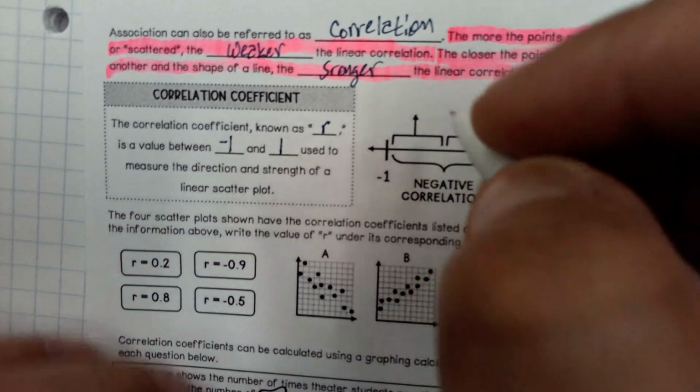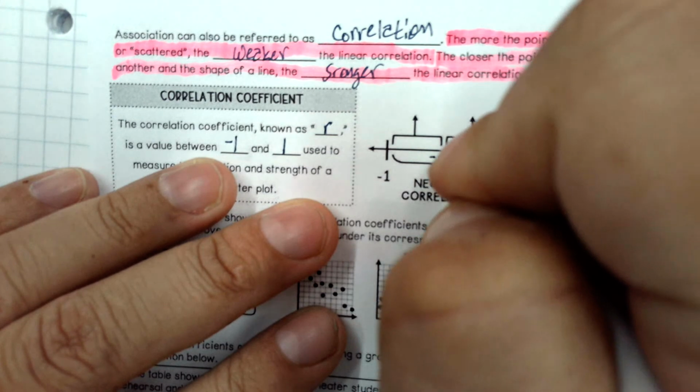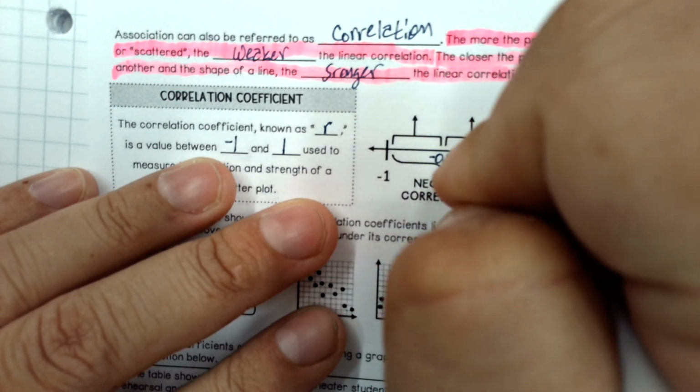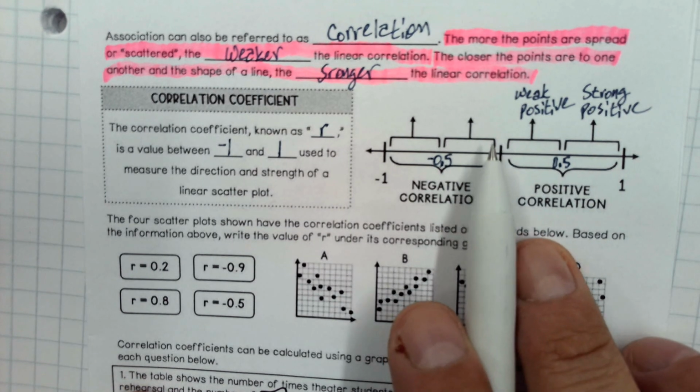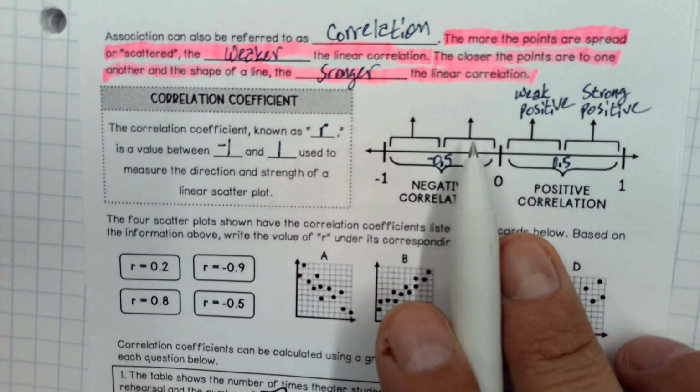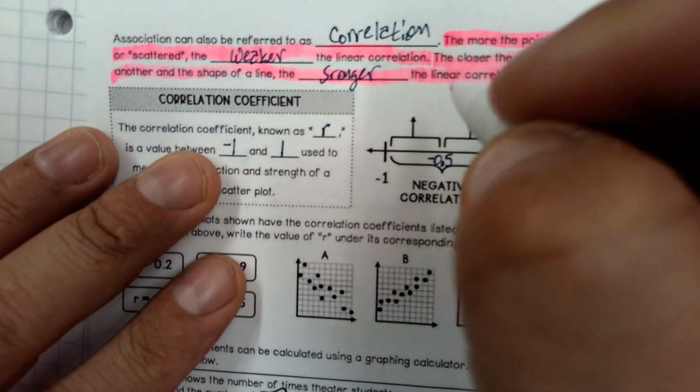If you're over here, this is negative 0.5, right? This is negative 0.5. So if you're here, this is known as weak negative.